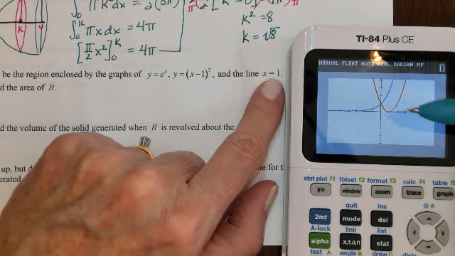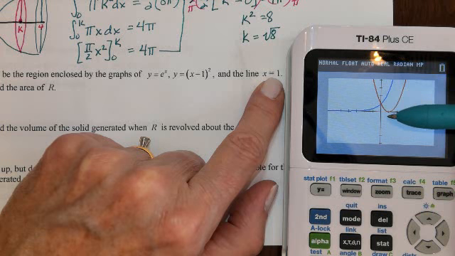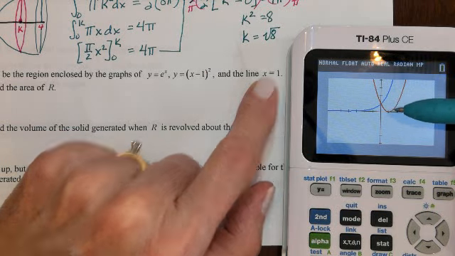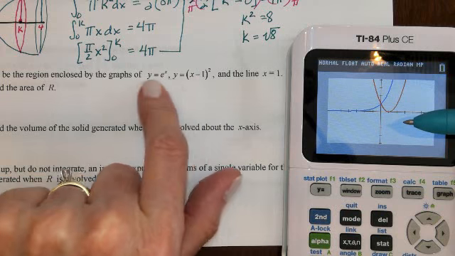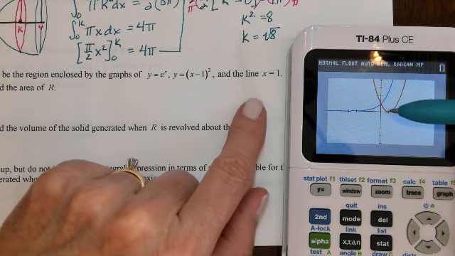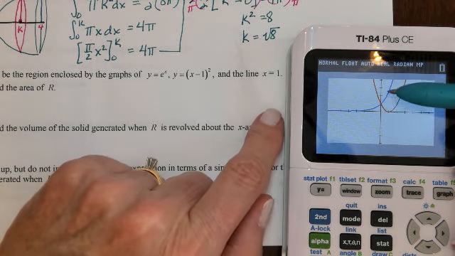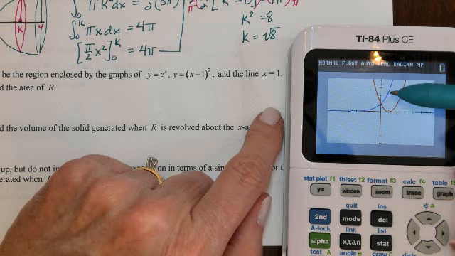So I also want to have the line x equals 1. Well, x equals 1 is going to be right here, right? So where is the region bounded by these three things? It looks to me like it's right there in the first quadrant, like that.